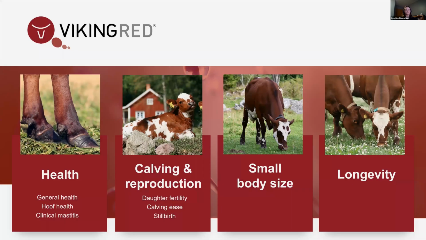I want to introduce the 3 breeds a little bit further with you and why we choose them and what their attributes are. Viking Red is a breed that originates in the Scandinavian countries, namely Sweden, Denmark, and Finland. They have a long and rich history of selecting for health and fertility traits, starting actually back in the late 70s and early 80s. And then by the early 80s to mid 90s, they were incorporating all of these health traits into their genetic evaluation already. So we have over a 40-year history of their selection for general health.